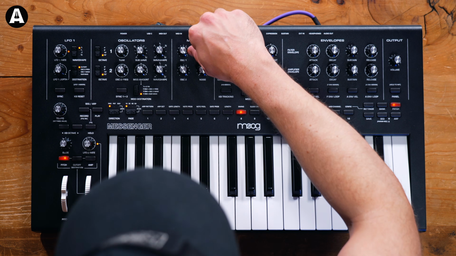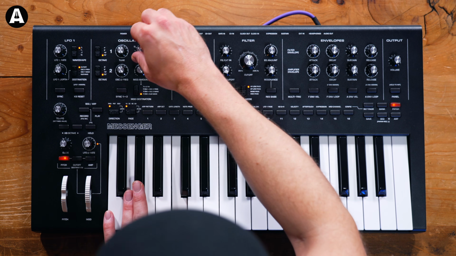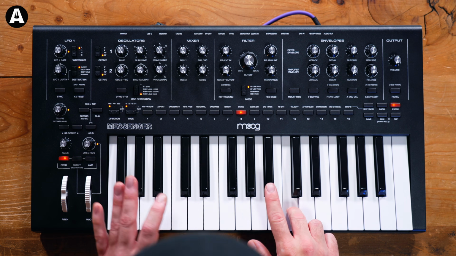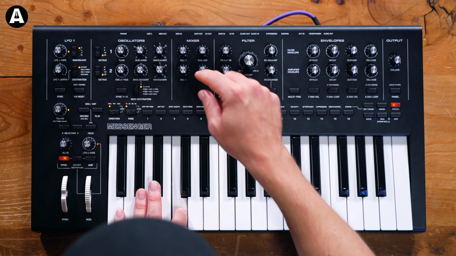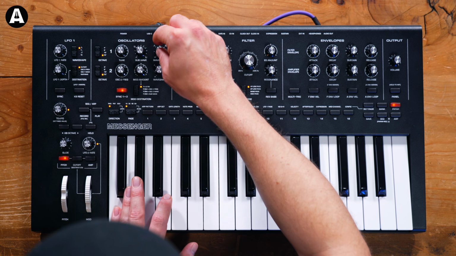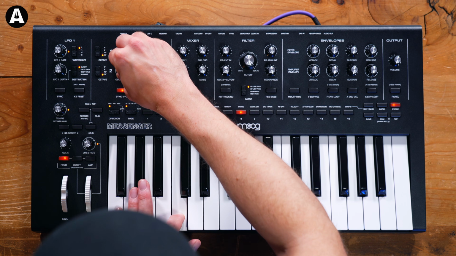Let's bring the sub oscillator up. Interesting, and we can sync them. Oh, crikey.